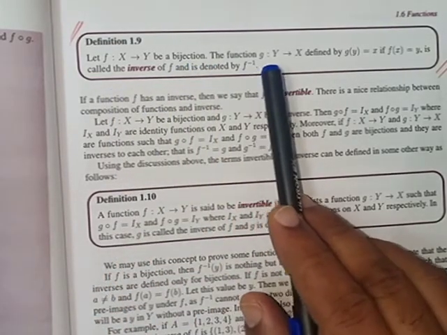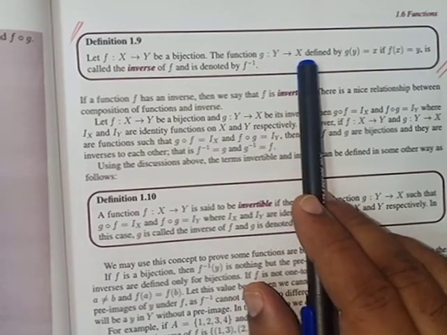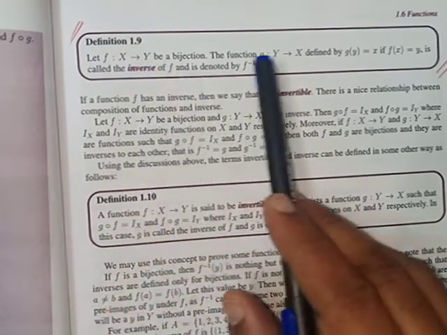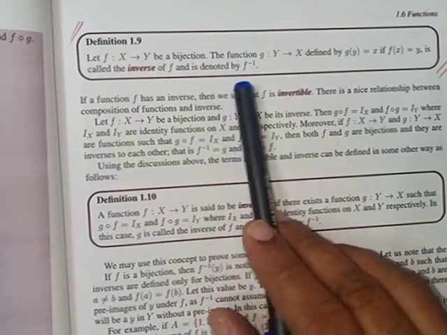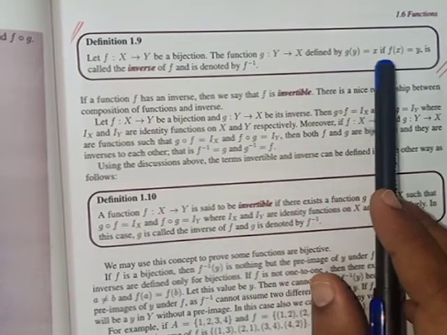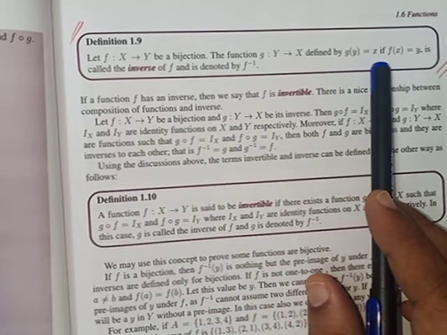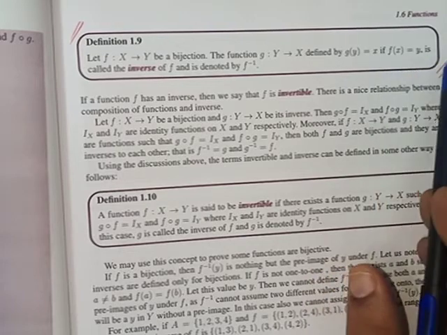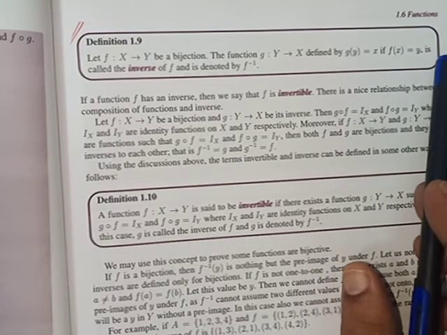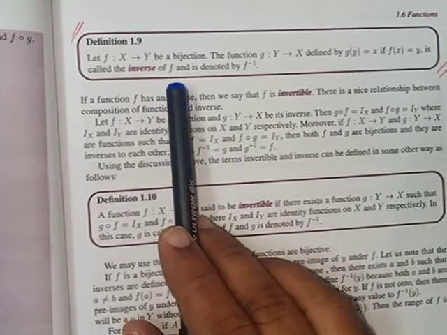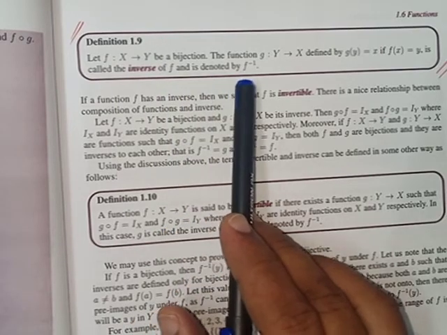The function g from Y to X, reverse of this f from X to Y, defined by g of y equal to x, if f of x equal to y, is called the inverse of f and is denoted by f inverse.